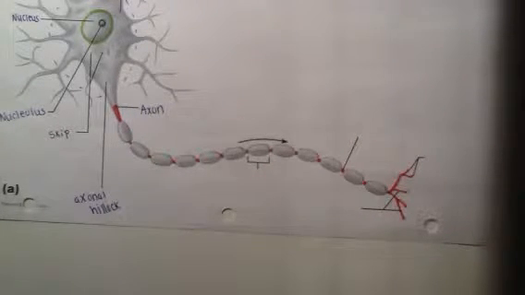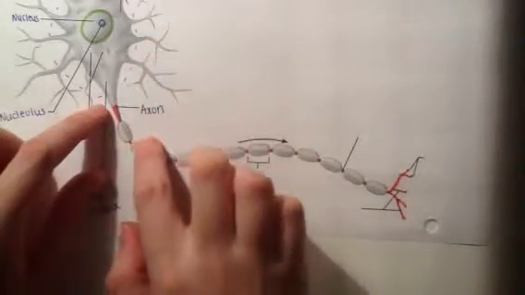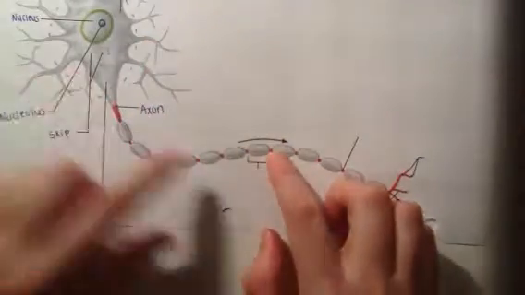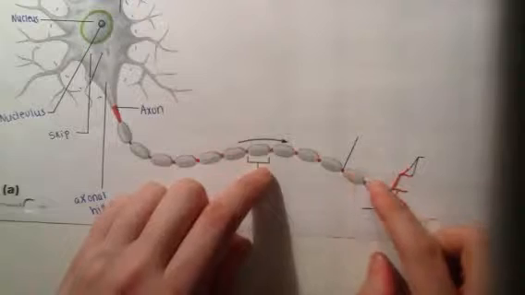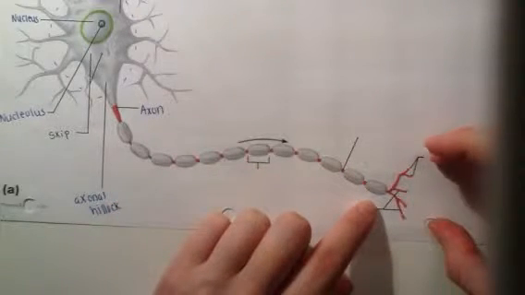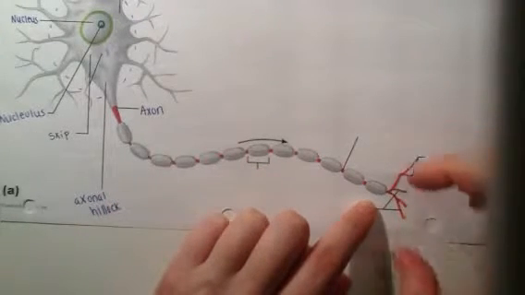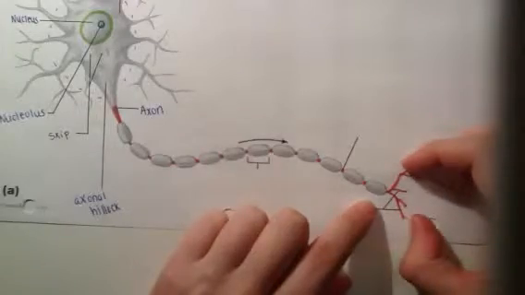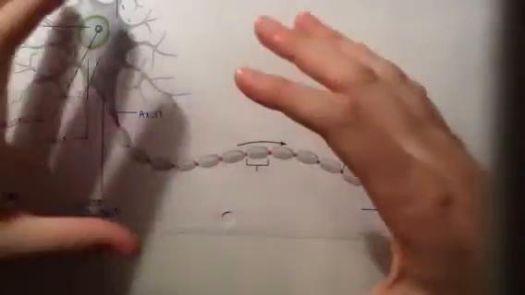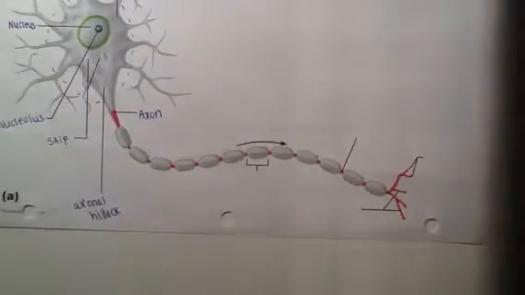And the axon is going to pass a message from the cell body all the way down to another neuron. Or there might be a muscle right here. Or there might be a gland right here. And all these neurons are going to cluster together and make the nervous tissue, make that brain, make that spinal cord, make those nerves, and then tell glands what to do.